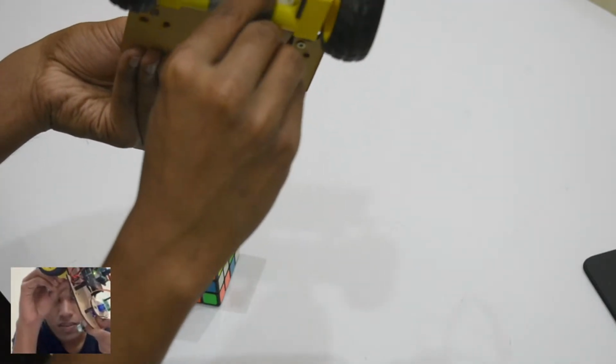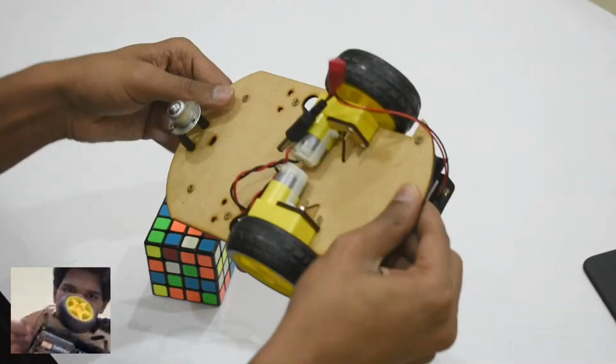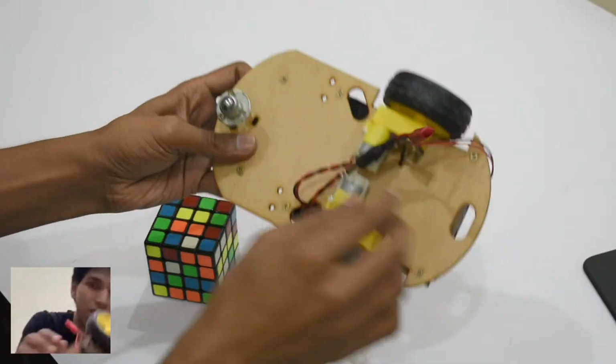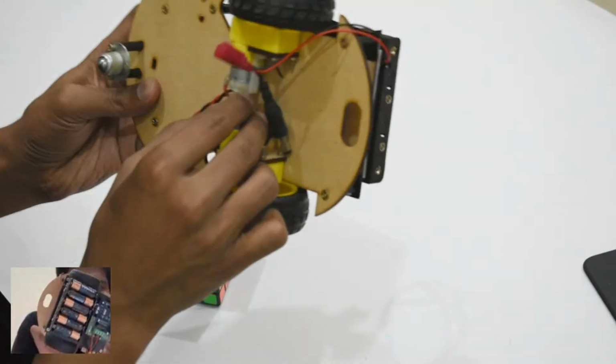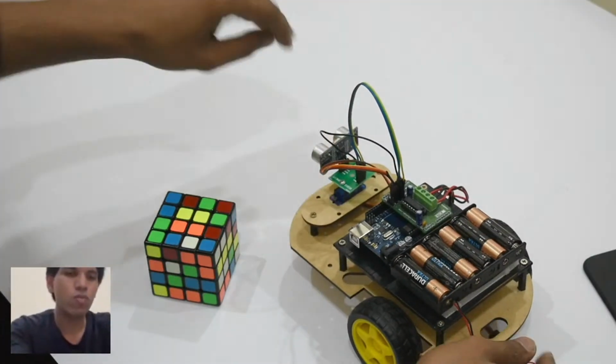Actually, my right side motor is kind of, one second. The wire of my right side motor has come out. Don't worry. But basically you saw what it's supposed to do.